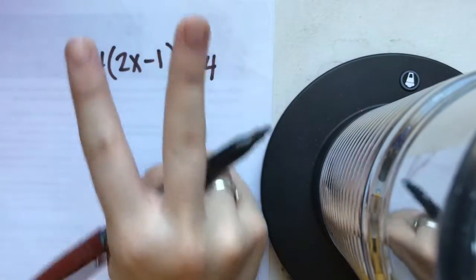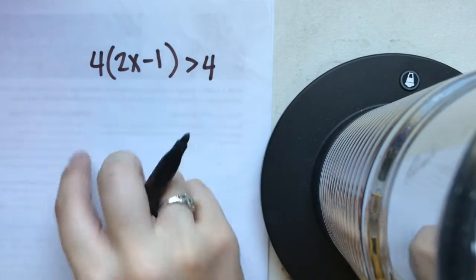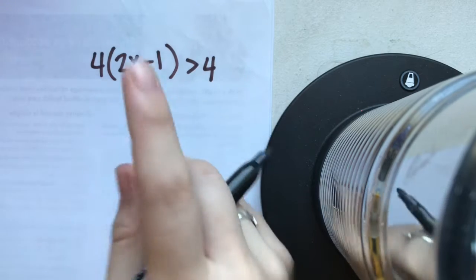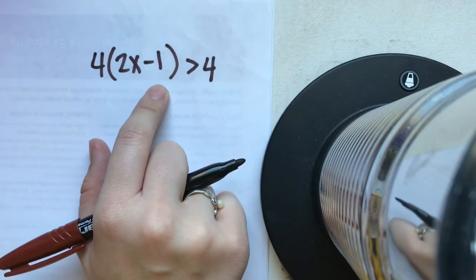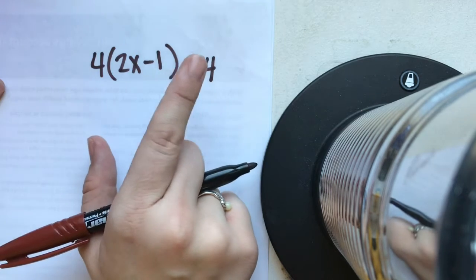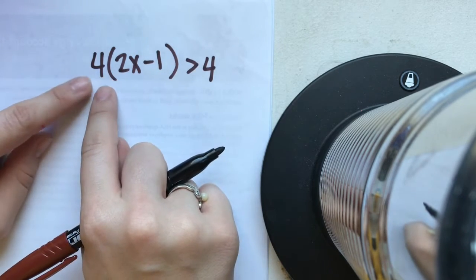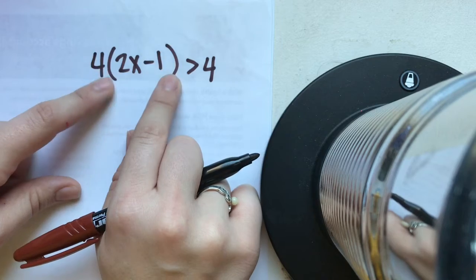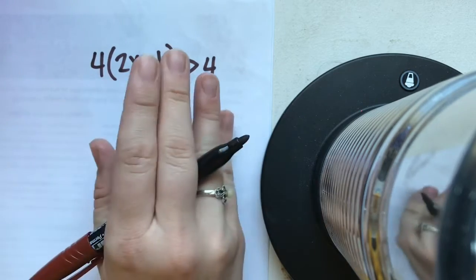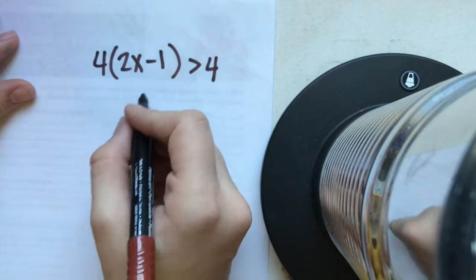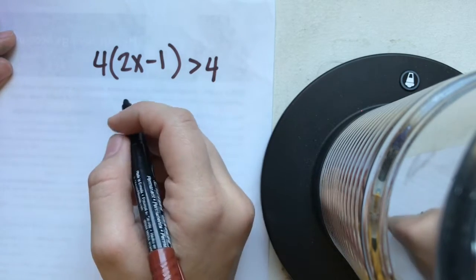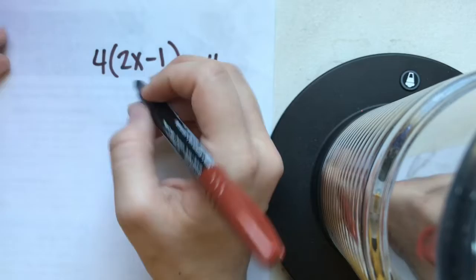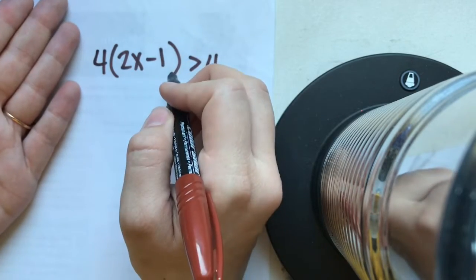All right, now I'm going to show you method 2. So the first method was the distribution method, where we were distributing the outside number into every term inside the parentheses. Well, our other method, because 4 is being multiplied by the set of parentheses, is the division method. So you would divide by that number that is on the outside of the parentheses that is being multiplied in, technically.